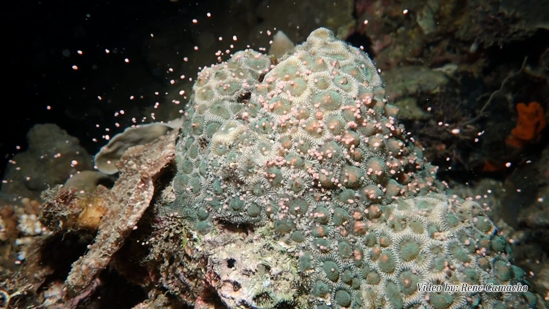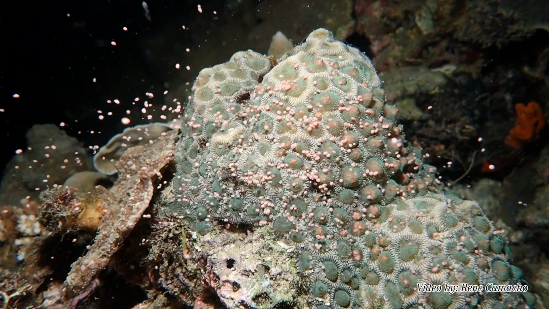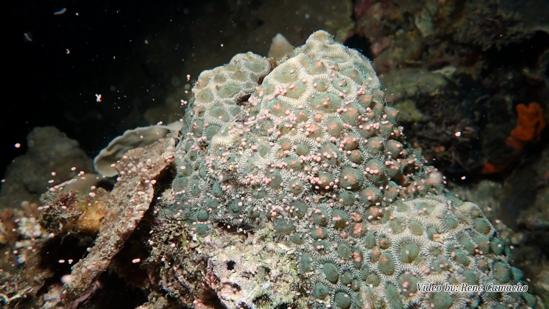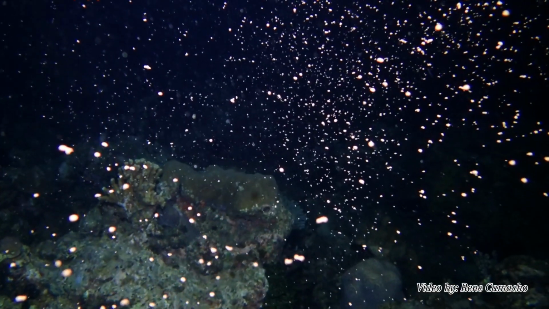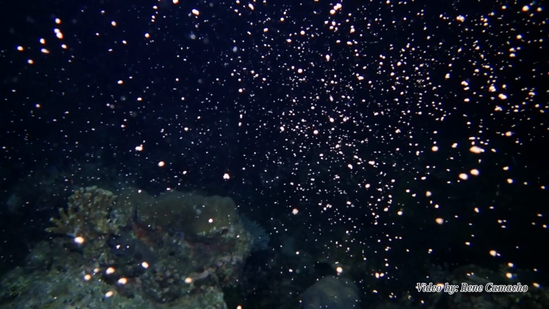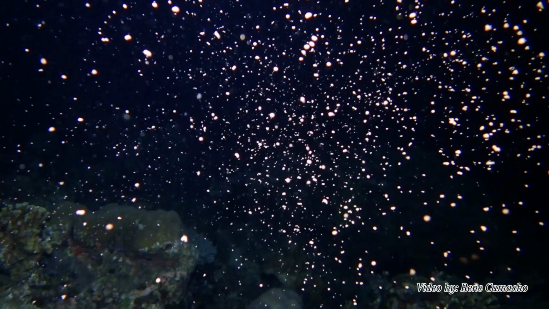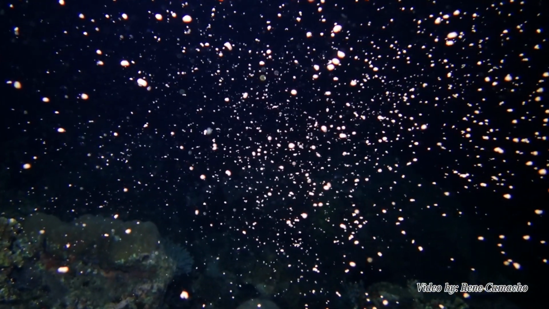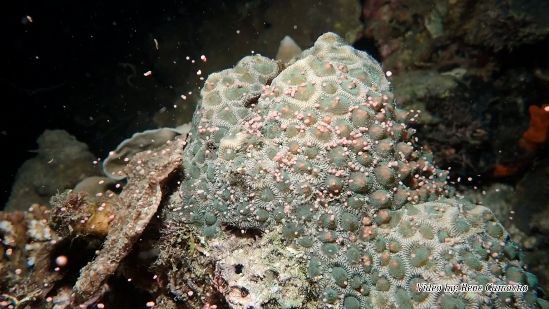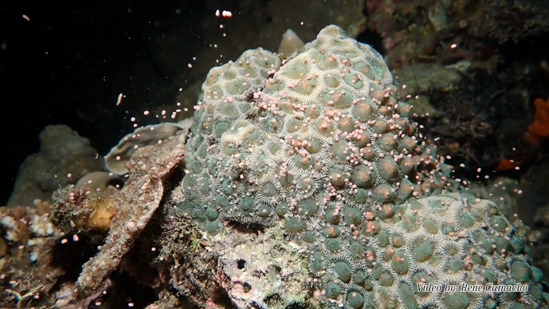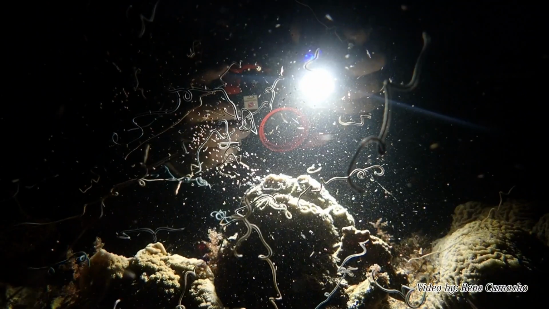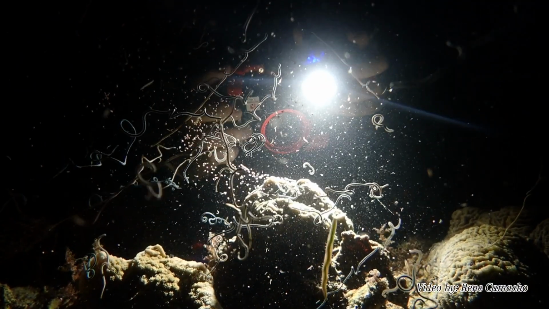Pre-spawning preparation. Gamete development. Corals develop gametes within their tissues in preparation for spawning. Hermaphroditic corals produce both eggs and sperm, while gonochoric corals produce either eggs or sperm. Polyp behavior. In the days leading up to the spawning event, you can often see the coral polyps swelling as the gametes mature and move closer to the surface of the coral tissue.